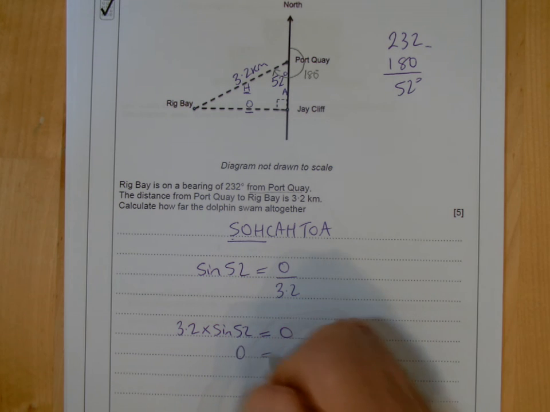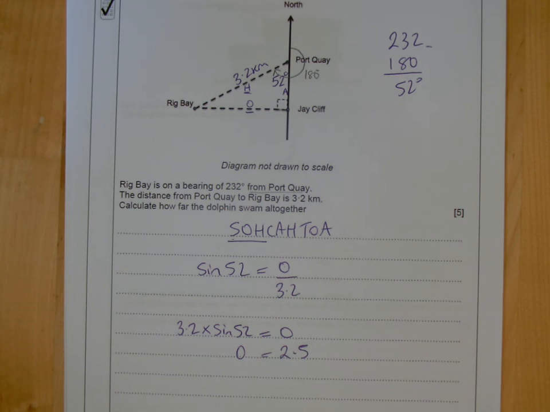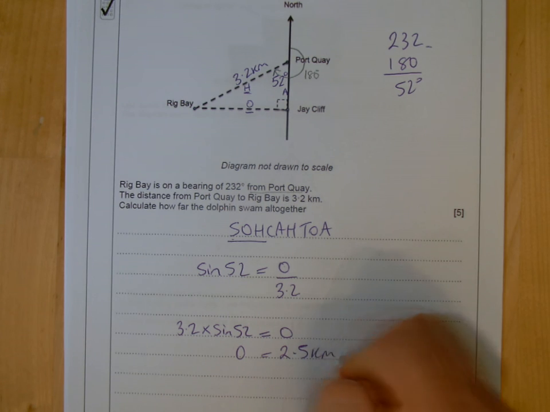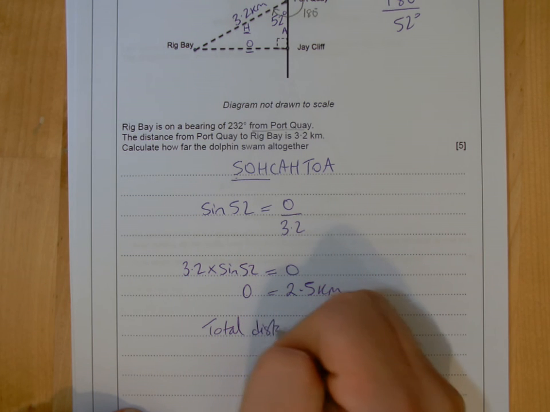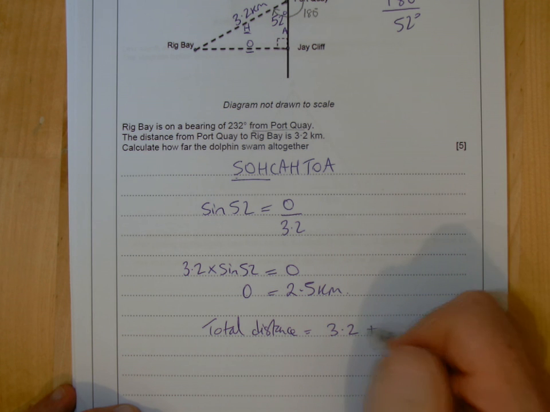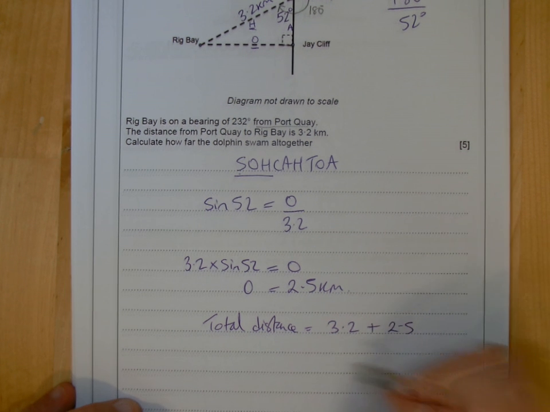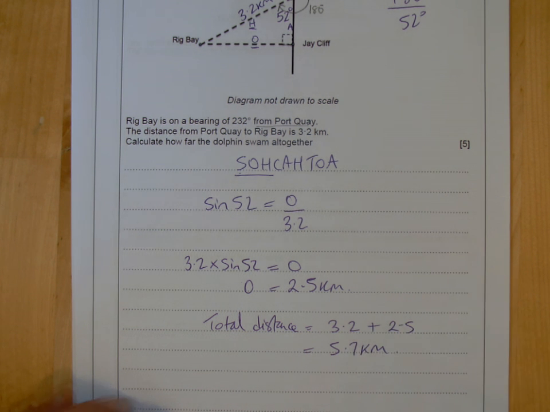If I work that out on my calculator, I get the opposite to be 2.5, rounded to one decimal place. So the total distance it swam will be the initial 3.2 from Port Key to Rig Bay, plus the 2.5 from Rig Bay to J Cliff. So you get 5.7 kilometers in total.